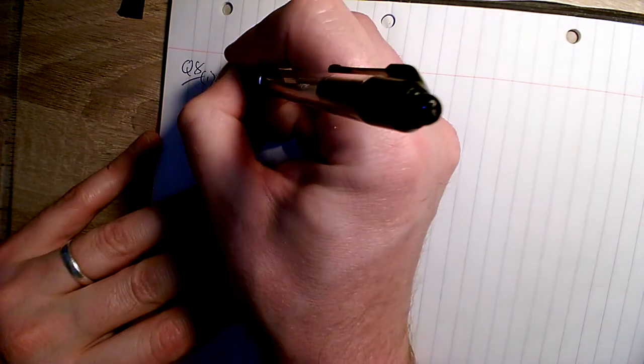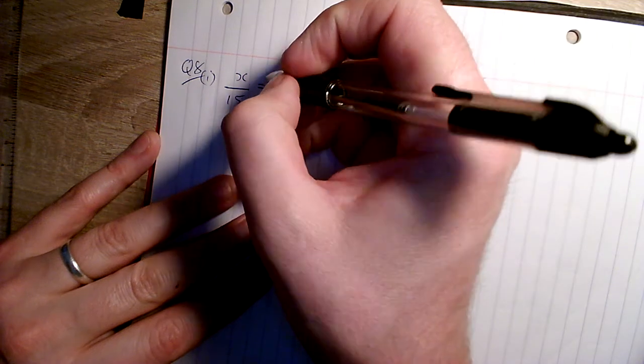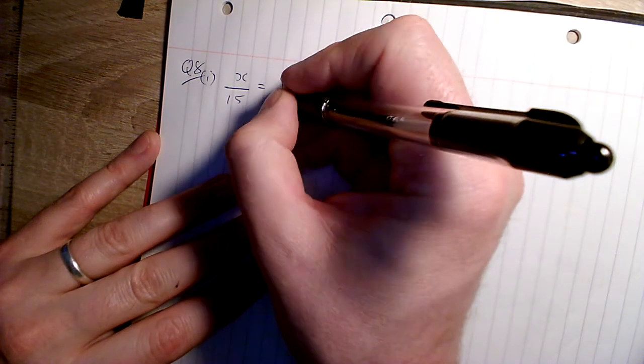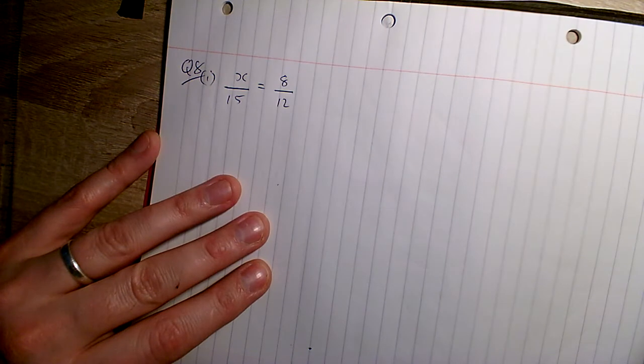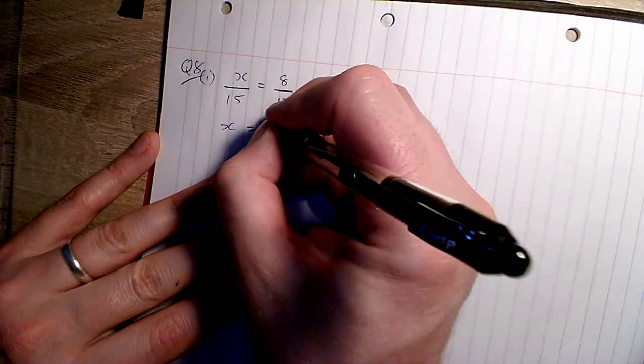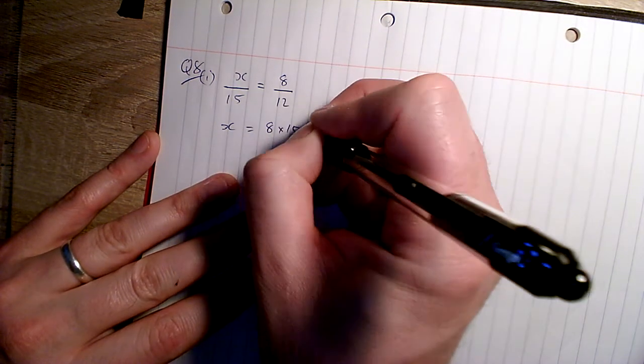So for part 1, we'll say x over 15, the long side of the triangle, is equal to 8, the short side, over 12. And actually what you're looking at here is similar triangles, and you're saying the corresponding sides of similar triangles are in proportion, but it looks almost the same as the questions we were doing in question 6.